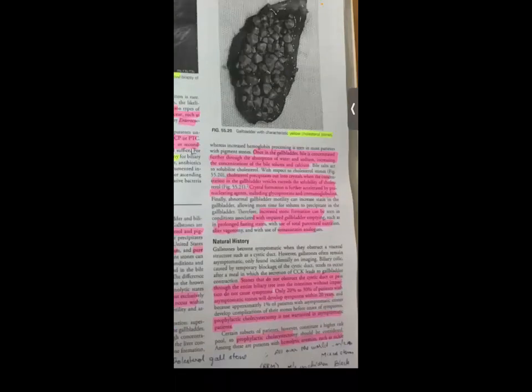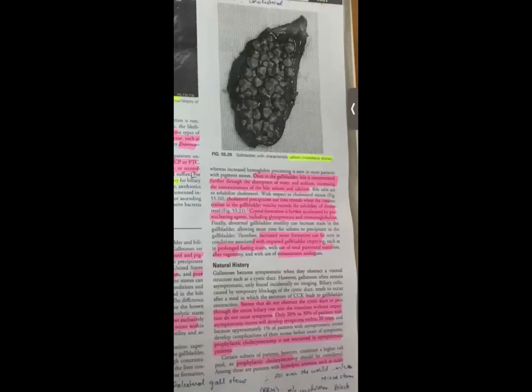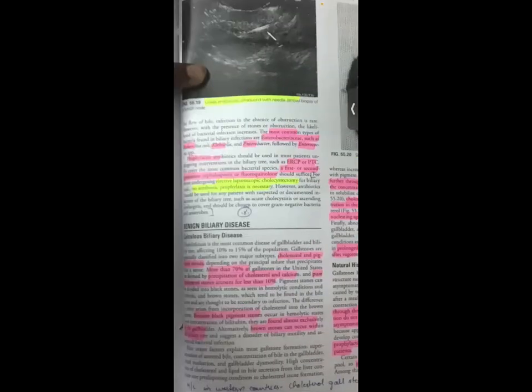Natural history. Before that, one small point I missed. More than 70% of gallstones in the United States, that is in the West, are formed by precipitation of cholesterol and calcium, and pure cholesterol stones account for less than 10%. Cholesterol stones are most common in the West, but in the East, in our country and India, the most common type is pigment stone. In pigment stones there is black pigment and brown pigment. Black pigment stones occur in hemolytic states. Brown pigment stones occur due to infection. That is the difference.